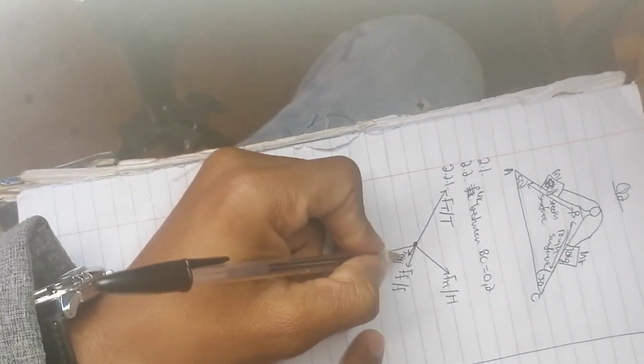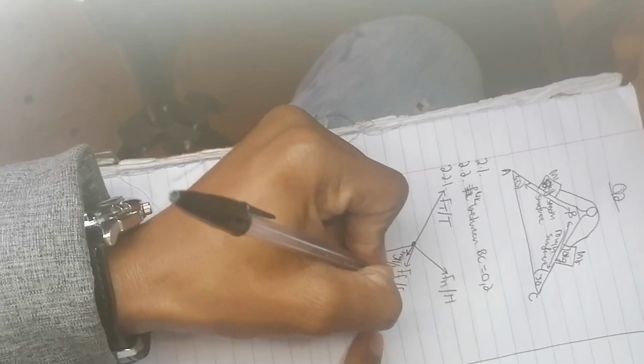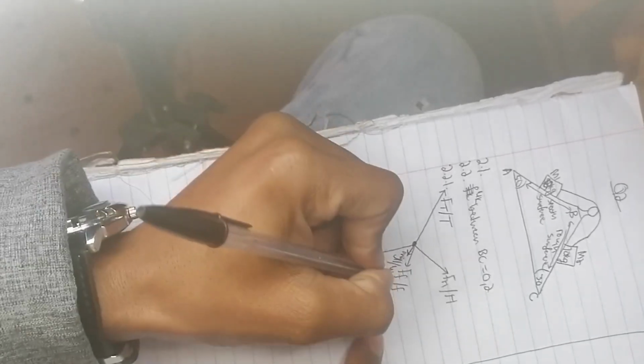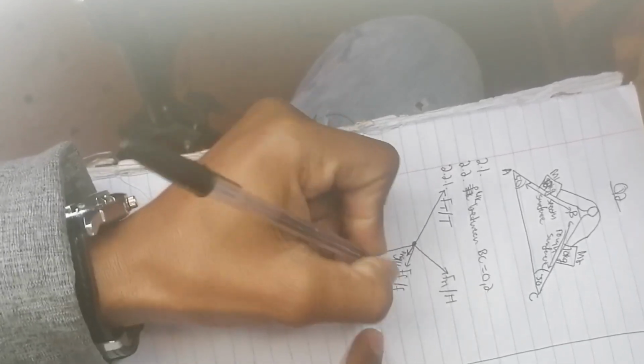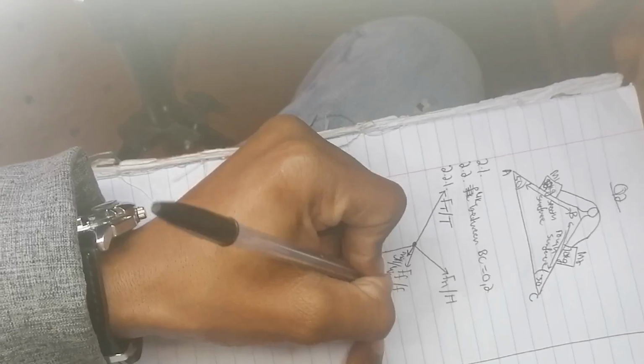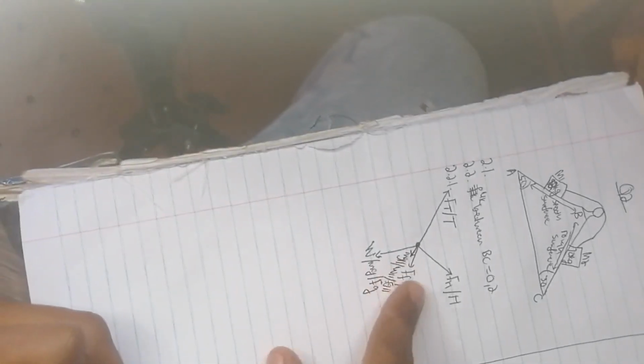You can write it as mg parallel, or you can write it as weight parallel, or as Fg parallel. I'm very, very sorry guys for drawing them in this way, but this is exactly what is happening.